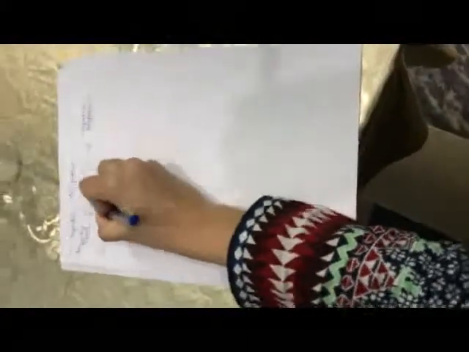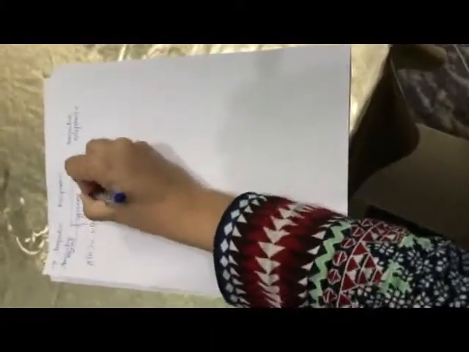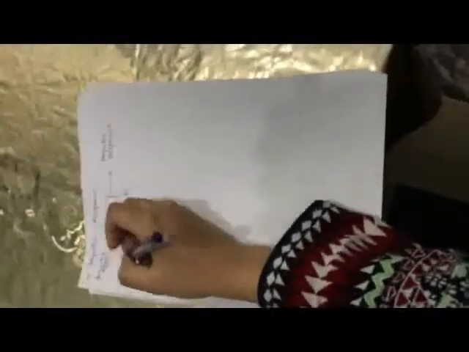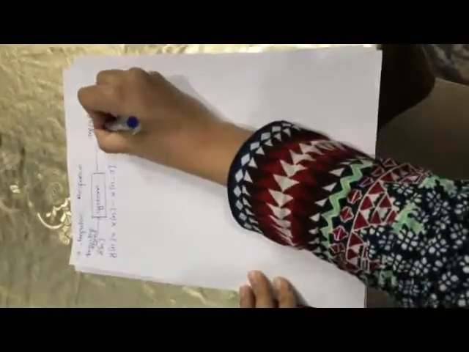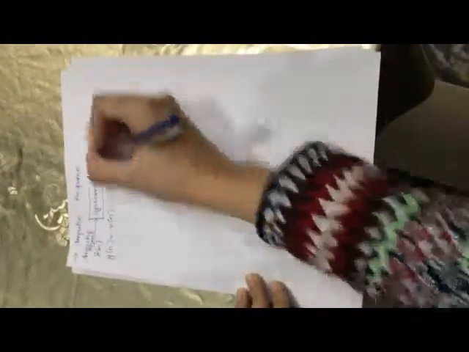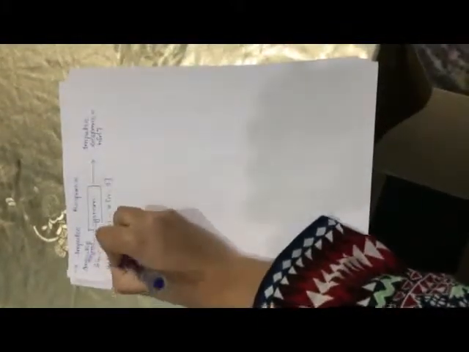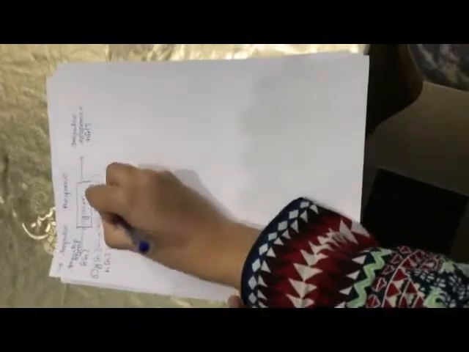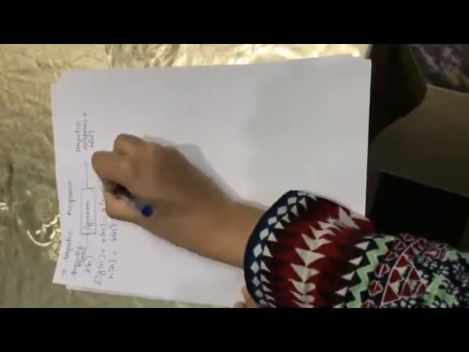Let us suppose the system is y of n is equal to x of n minus x of n minus 1. Replace the input signal with delta of n, that is the impulse signal, and the response with h of n. h of n is known as the impulse response. So h of n is delta of n minus delta of n minus 1.